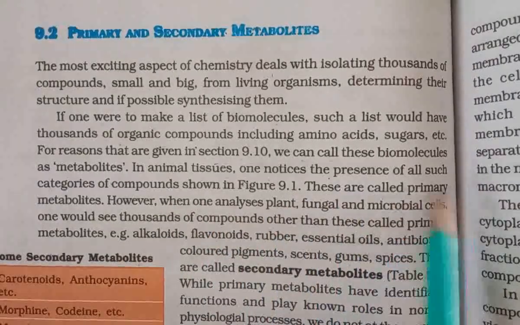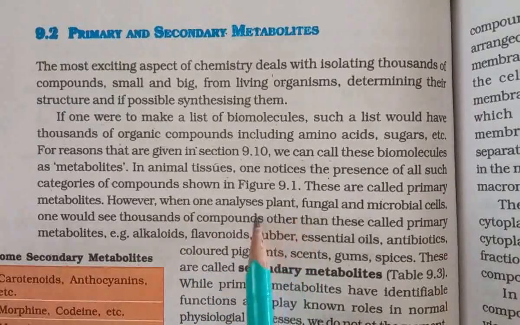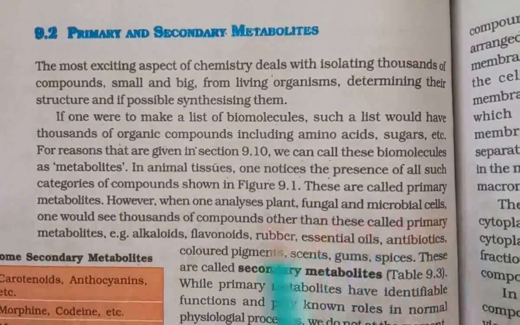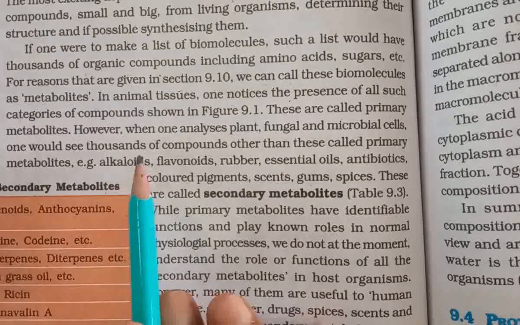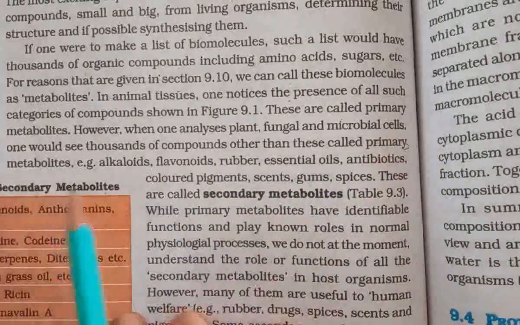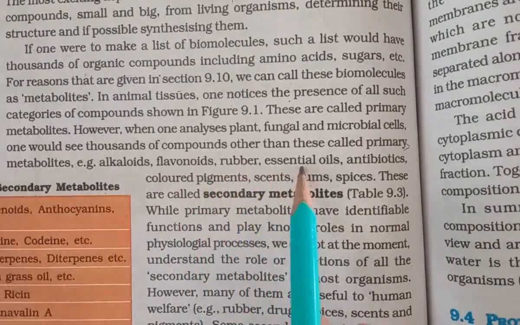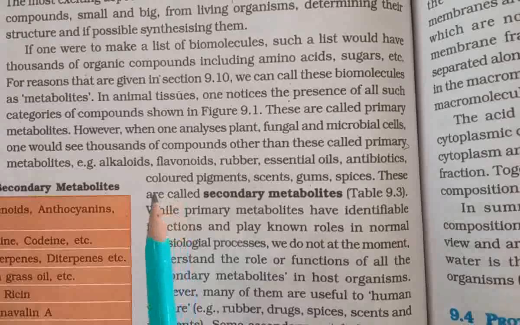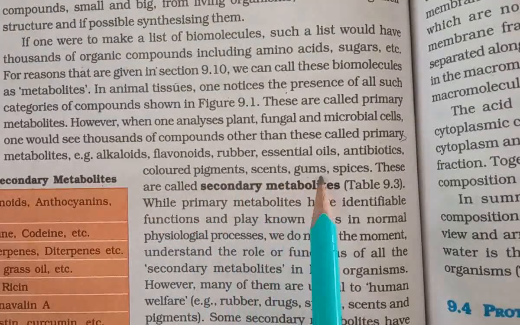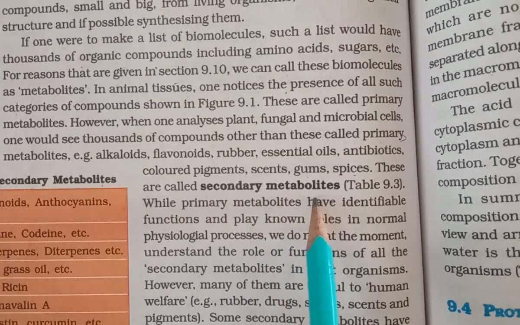They are called the primary metabolites. However, when one analyses plant, fungal and microbial cells, one would see thousands of compounds other than these primary metabolites, like alkaloids, flavonoids, rubber, essential oils, antibiotics, colored pigments, scents, gums, spices. These are called the secondary metabolites.